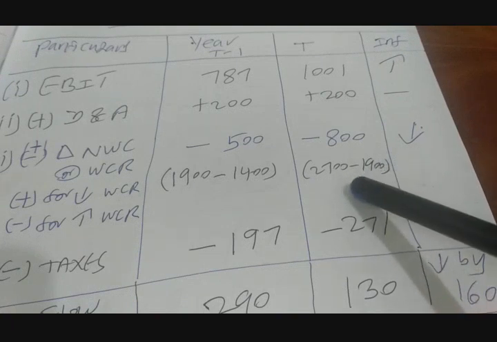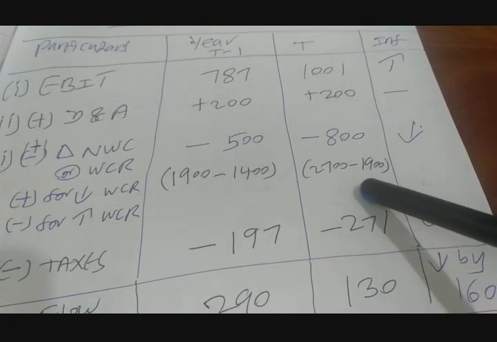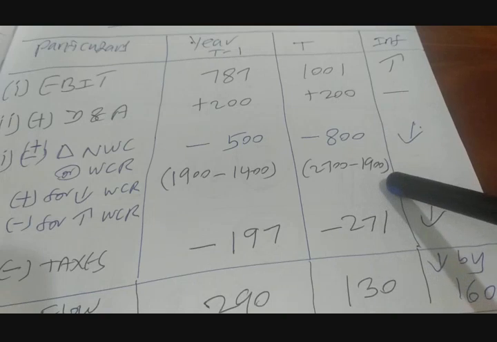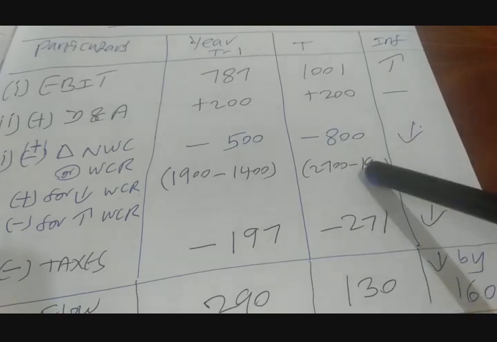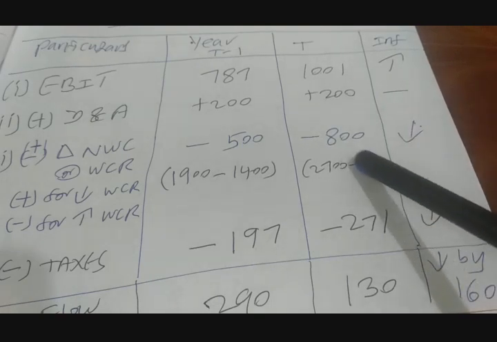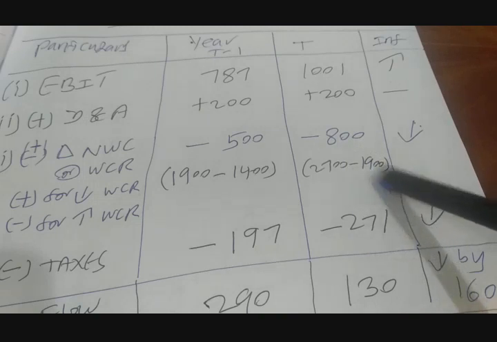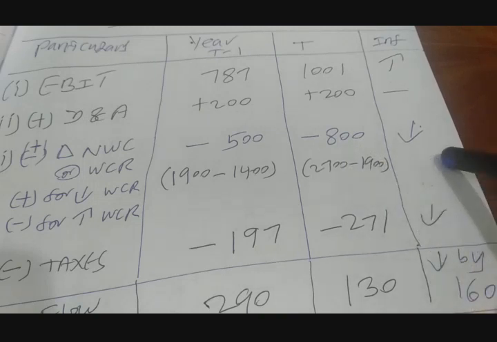The working capital for the year T is 2700 crores, minus the working capital for the previous year T minus 1, that is 1900, gives us a delta working capital of 800. So that means money is going out, so it's a minus. Since the minus is going up, money is going to go out and cash is going to come down. So I have given an inference, a downward arrow, that means a decrease in the cash flow.